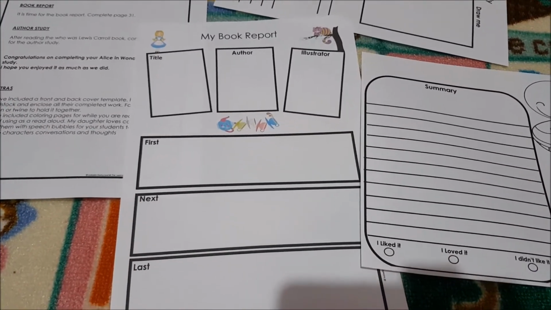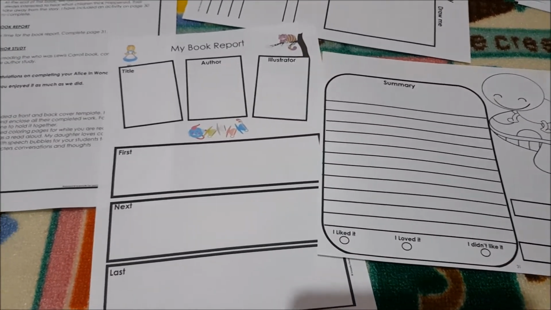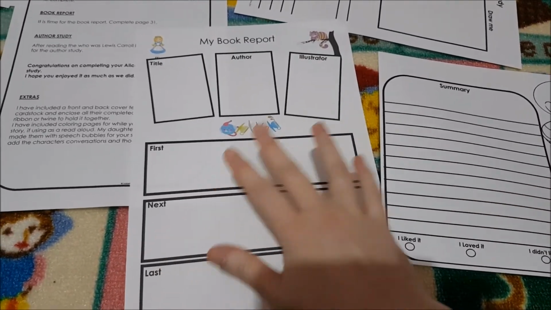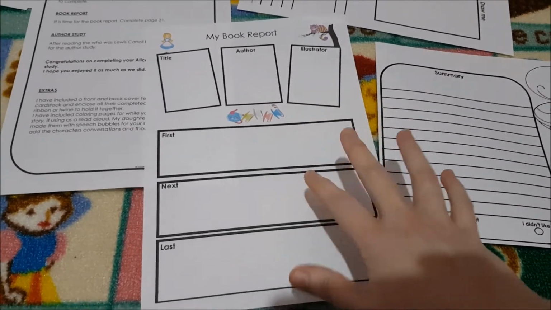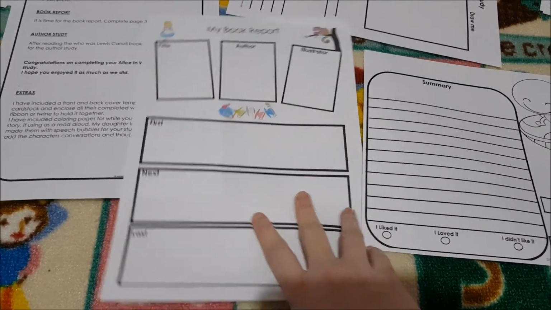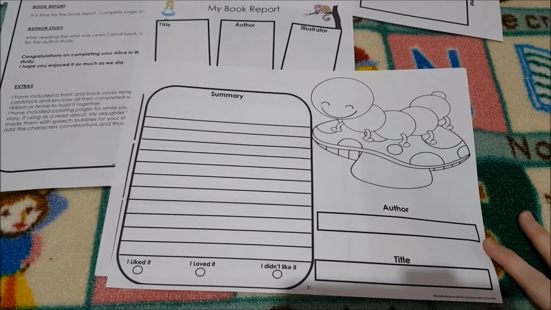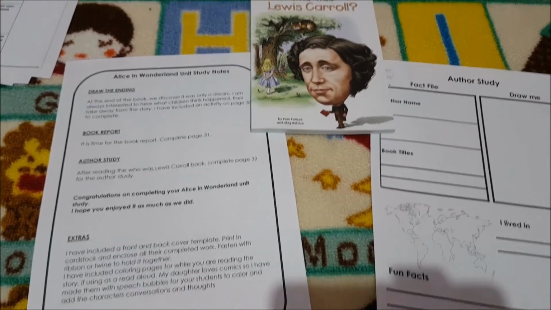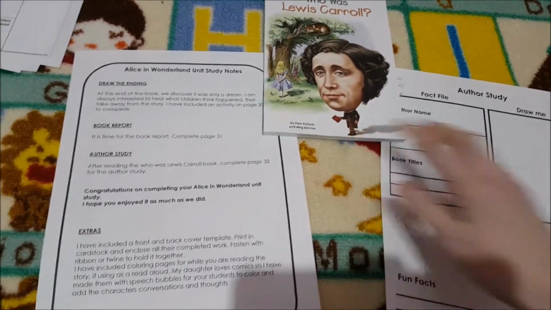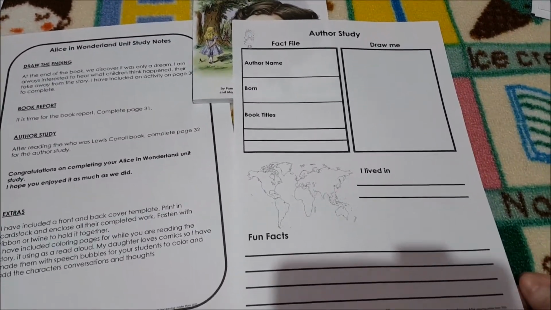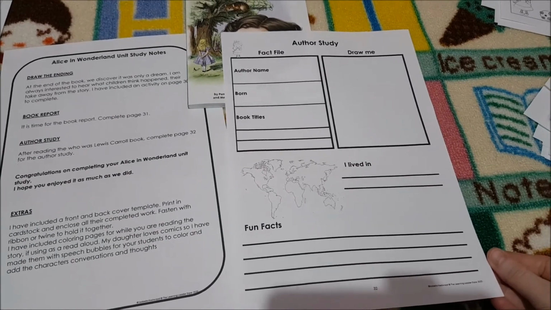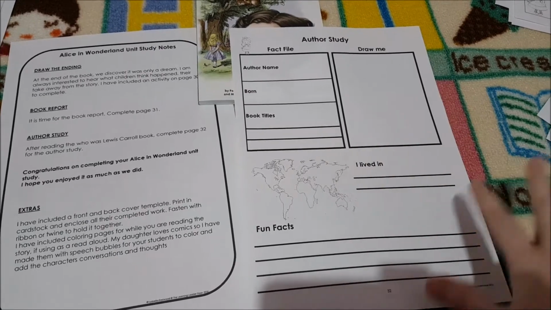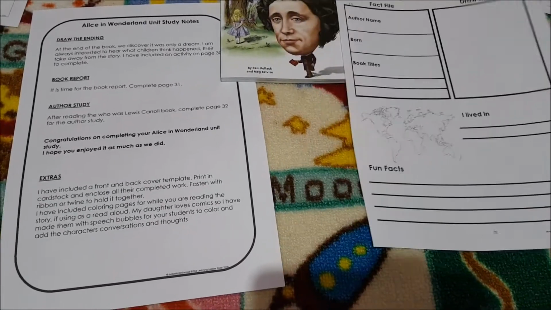Okay, the next activity is the book report. I always like to give my daughter choices, so I've got 2 different templates that you can use. So we've got my book report, title, author, illustrator, then they can talk about what happens in the story from what they remember. Or they can do a summary of the activity and they can rate how they felt about the book. This activity is the author study, which you'll use the Who Was Lewis Carroll book for, and then they can complete their author study fact file, where he lived, fun facts that they can all pick up from reading the Who Was book.